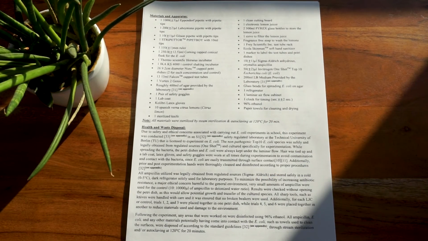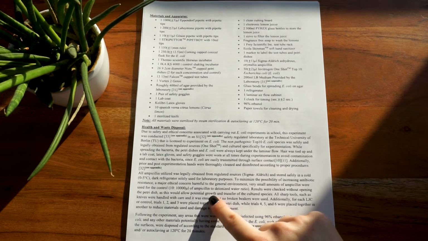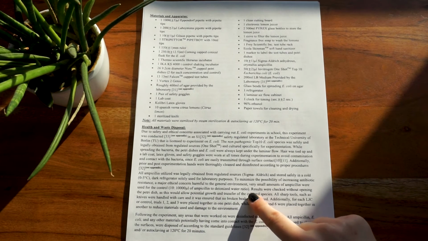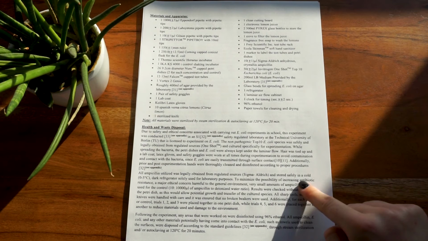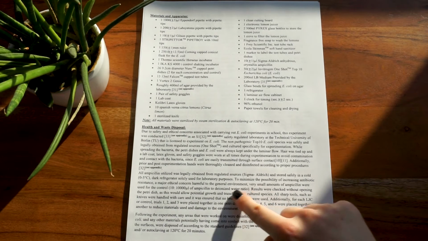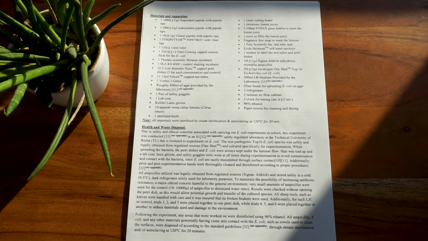For example, one that I named was to minimize the possibility of increasing antibiotic resistance, a major ethical concern harmful to the general environment. Very small amounts of ampicillin were used to control, in brackets 1 to 10,000 ampicillin to deionized water ratio. Here we see the environmental consideration and the way in which we minimize the impacts of using this methodology. This is, by the way, also a great place to demonstrate personal engagement because it shows critical thinking once again. You basically do something like this for each safety, ethical, and environmental consideration.